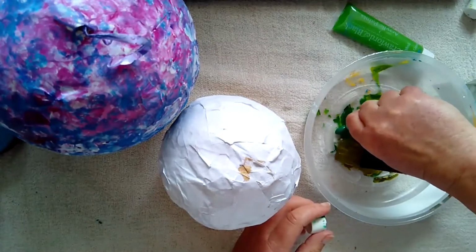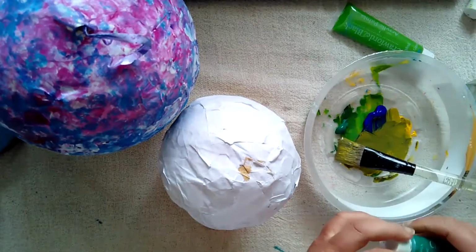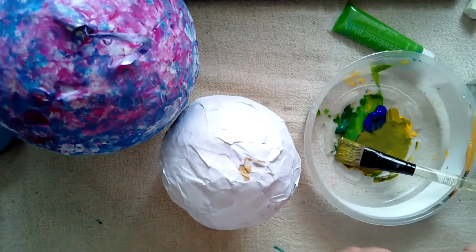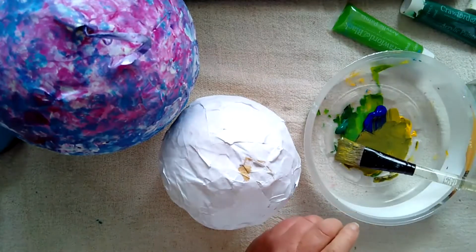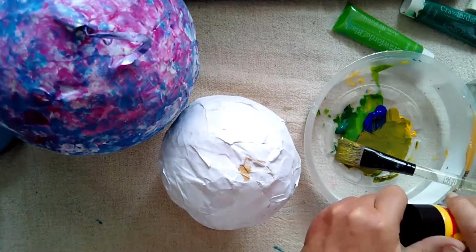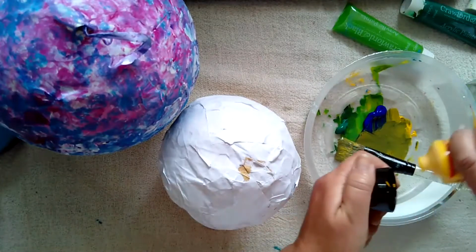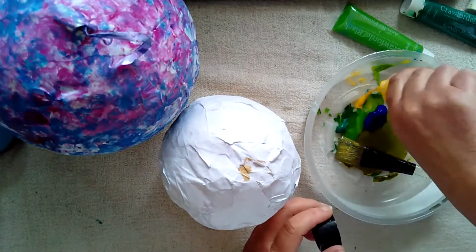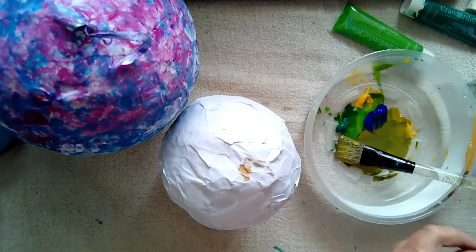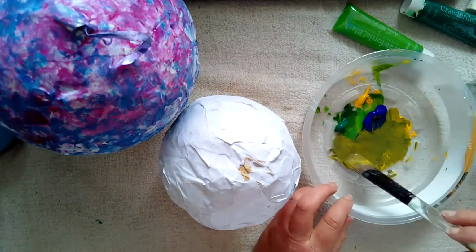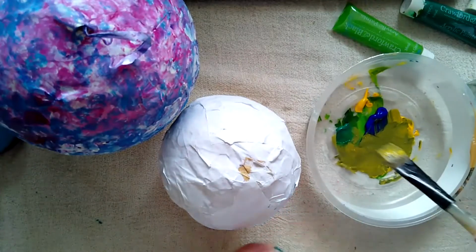But you can have completely different colors. So this one I'm going to do more green and yellow. And you can use the colors you like. And then we'll move to the other step. Okay.